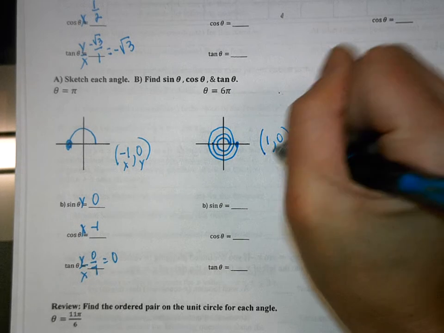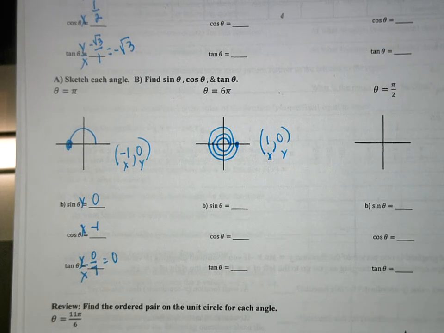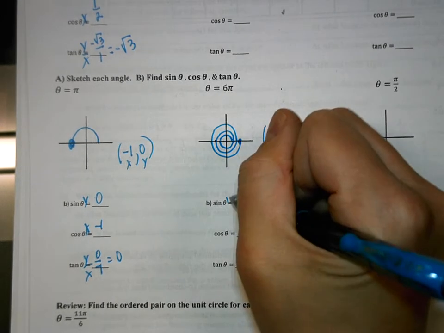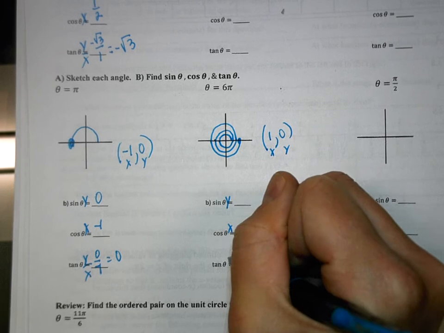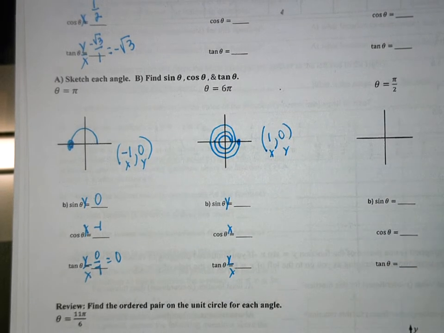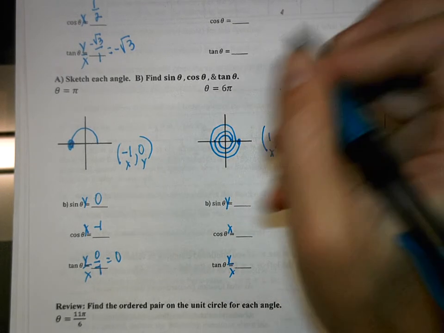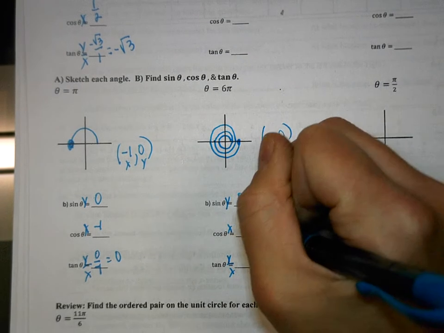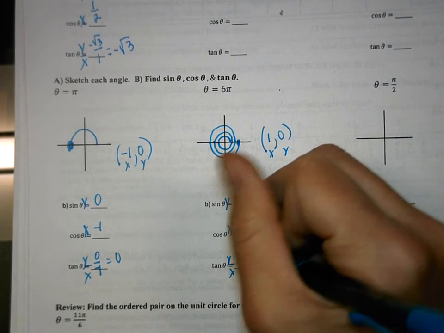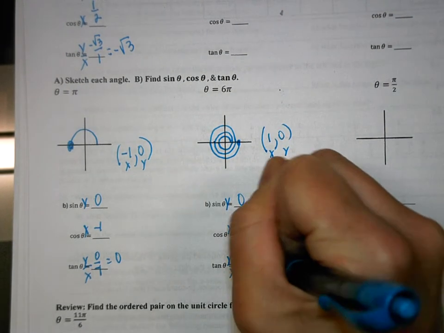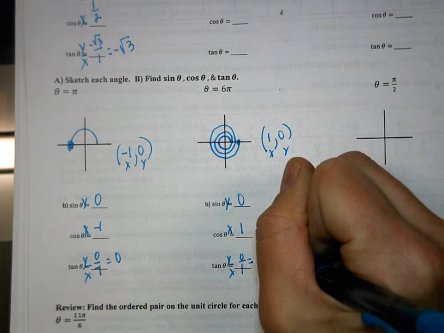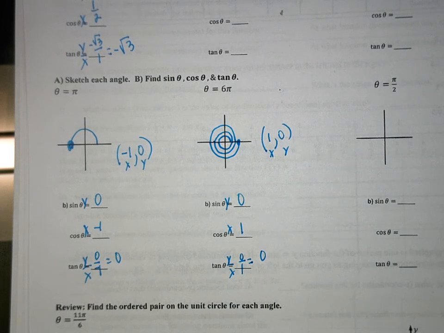We have our x and our y value. So going through here, sine we know is y, cosine is x, tangent is y over x. What is the sine value? 0. What is cosine? And what is tangent? 0 over 1, which is 0. Okay, do we have any questions? All right, and then last one, pi over 2.